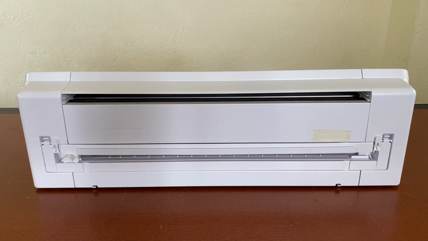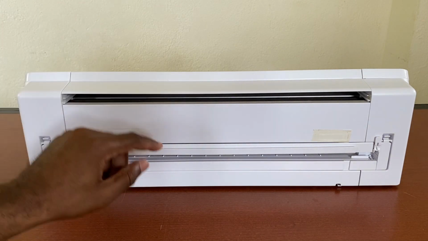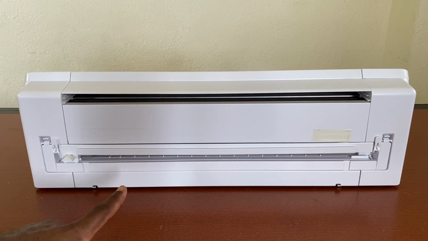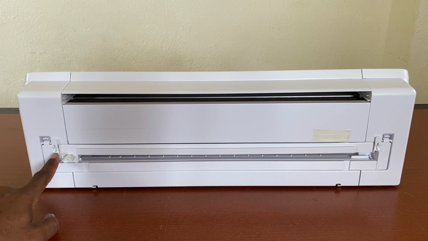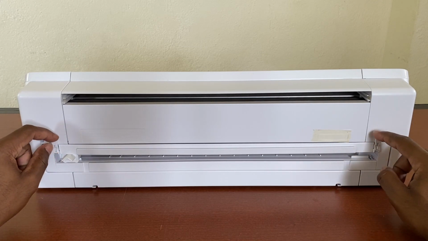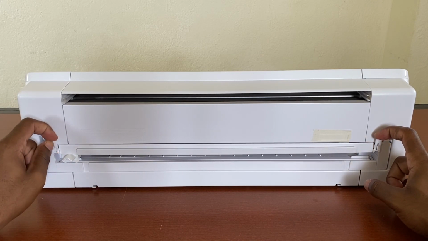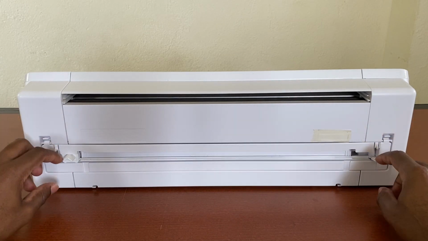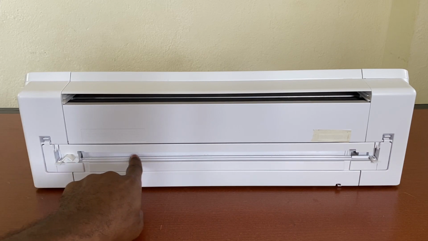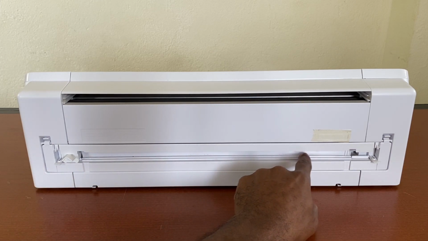To use your cross cutter, what you need to do is to feed your vinyl or your material from the front of your Cameo right to the back. Once you feed your material through to the back of your Cameo, these 2 clips, there is one here on the left and there's another on the right. You want to make sure that you pull those clips completely down. Once those clips are down, you will realize that this area here has been sealed off.